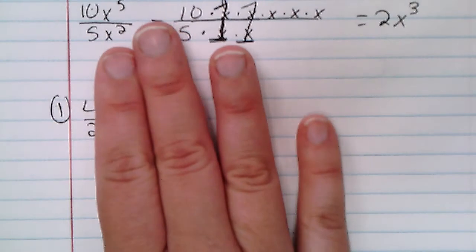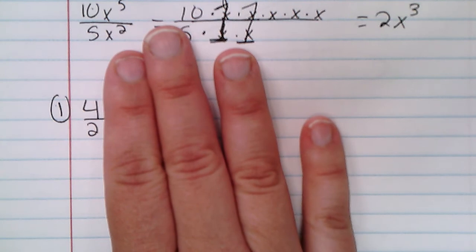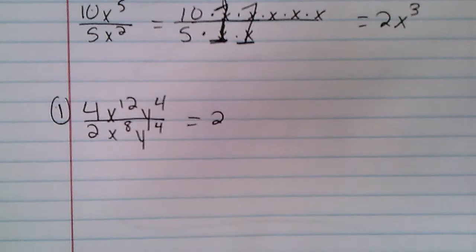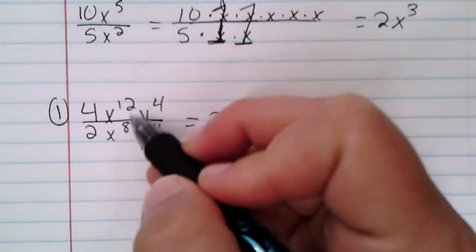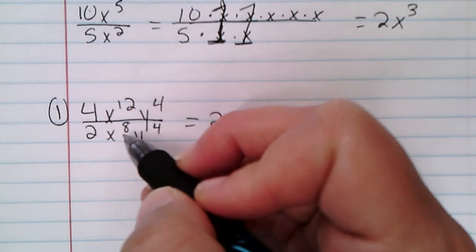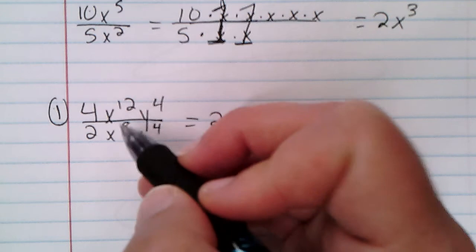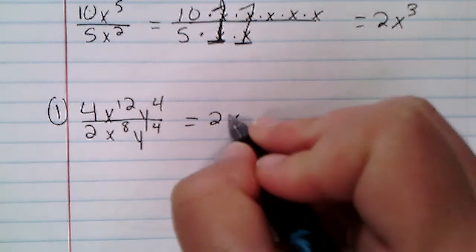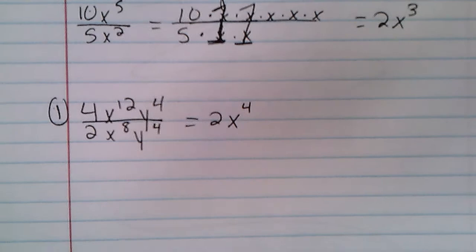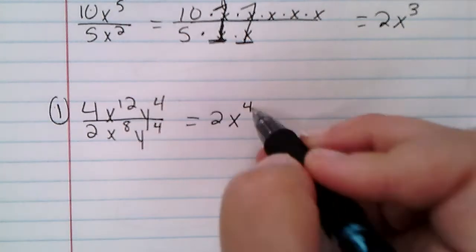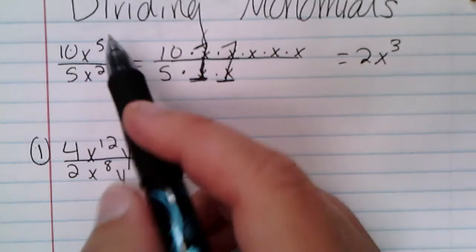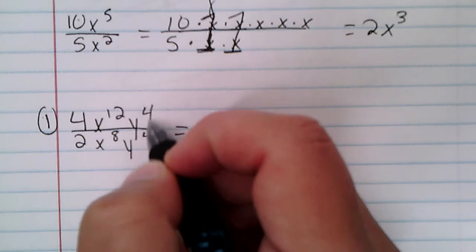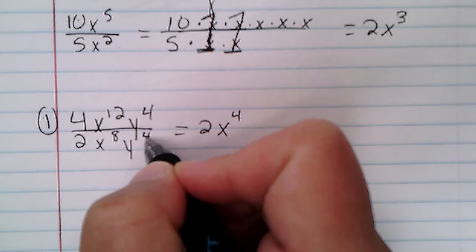We're going to pretend the variables aren't there. If this was just 4 divided by 2, 4 divided by 2 is 2. Then I'll have 12 x's on the top and 8 x's on the bottom. So 12 subtract the 8 that would divide out would leave me with 4 x's. 12 minus 8 is 4, just like 5 minus 2 was 3. Then the y's, I've got 4 minus 4.